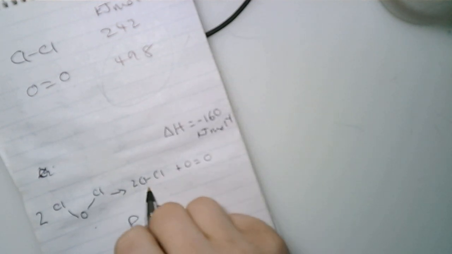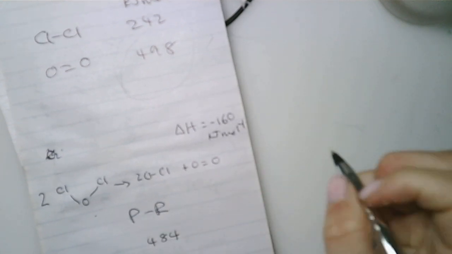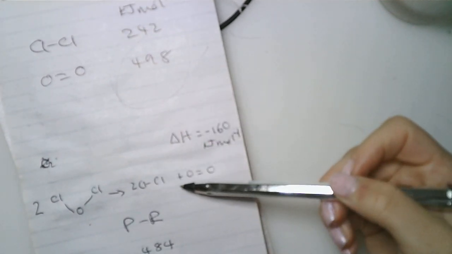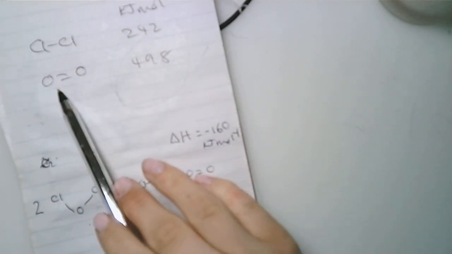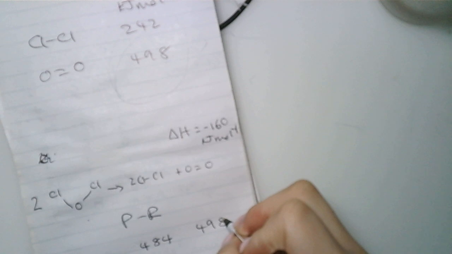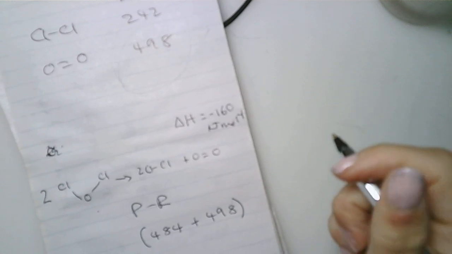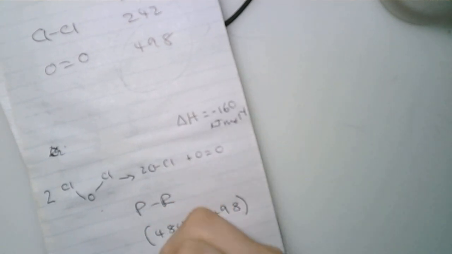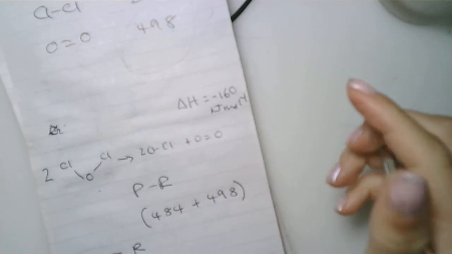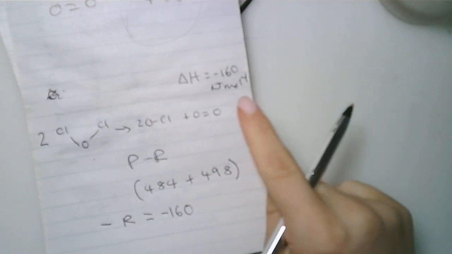Because you have 2 Cl to Cl bonds, it would be 242 multiplied by 2, so that would be 484, and because you have just one oxygen to oxygen double bond, it would just be 498. So you'd add those together because those are the products, and you'd take away the reactants, which you don't know yet, and that would equal minus 160, as you know the enthalpy change.